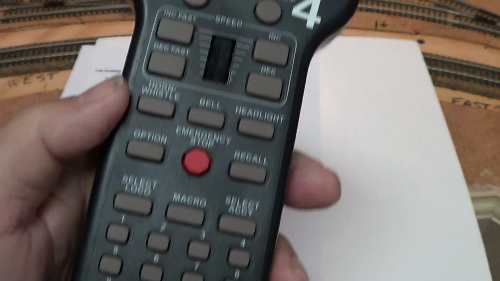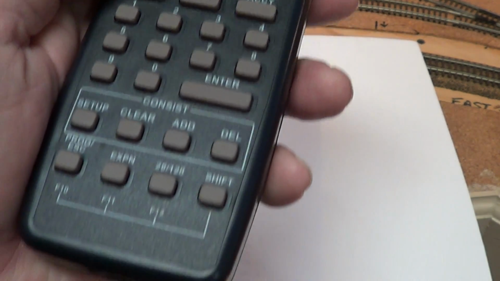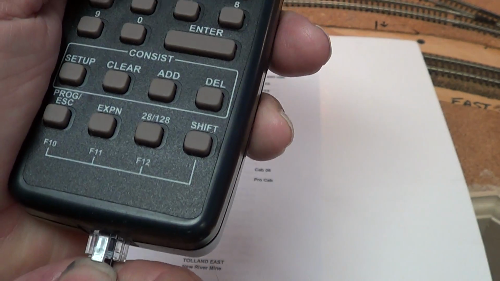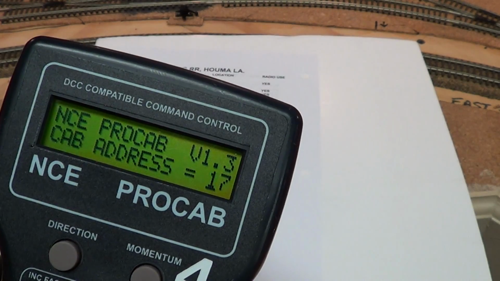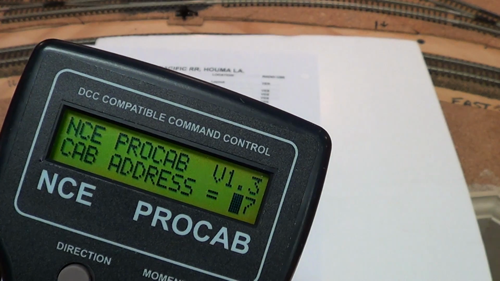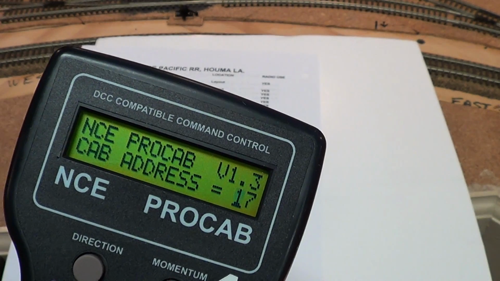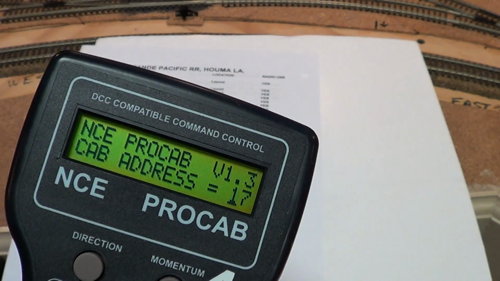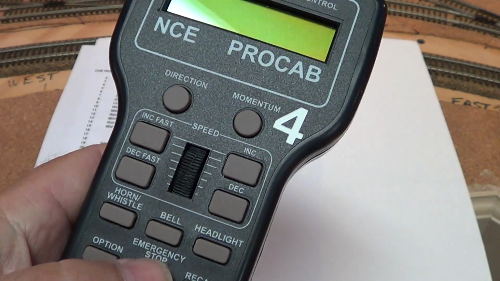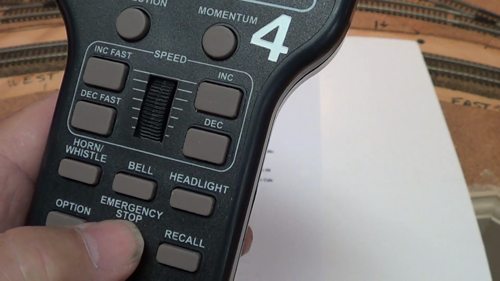Now if you unplug it, remember this is the way you change an address. Hold down the select loco key, then plug it in, and now you see 17 flashing, the flashing cursor, and cab address stays there. It will stay there in this position as long as I don't do anything. So it's just that simple. Now let's unplug it, it's dead, and we'll hit the red button, which turns the radio on. When I hit the red button, it turns the radio on.